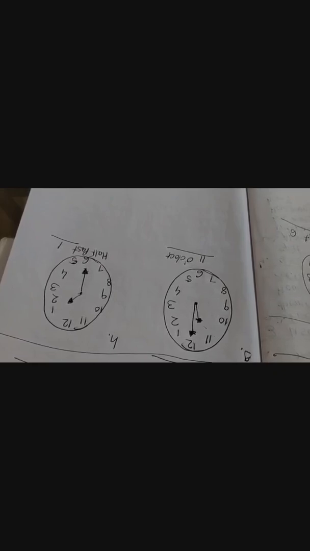Okay students, I hope your work is complete. Now we'll start worksheet number 15. That worksheet is, students, reading time. Which worksheet is this? Reading time.